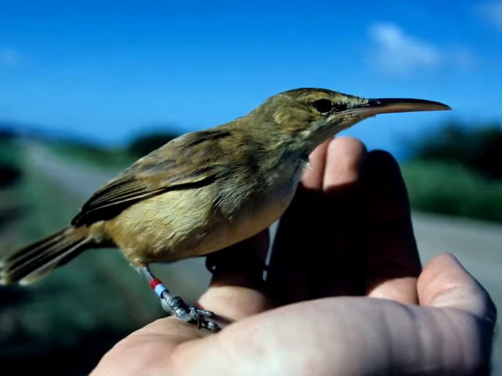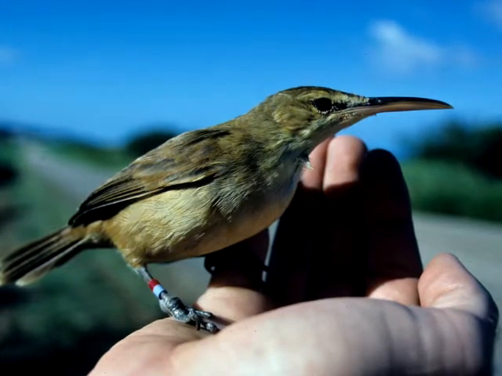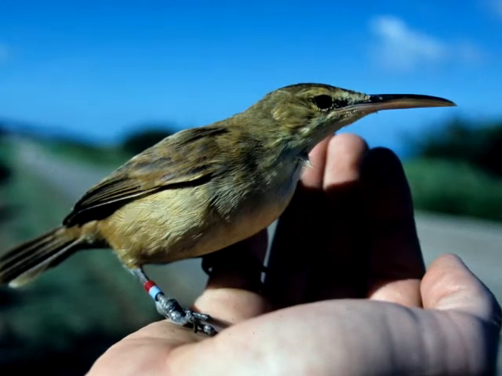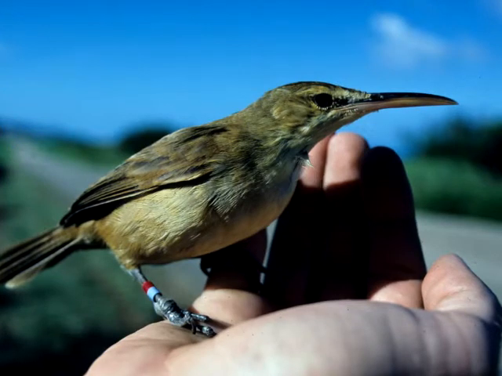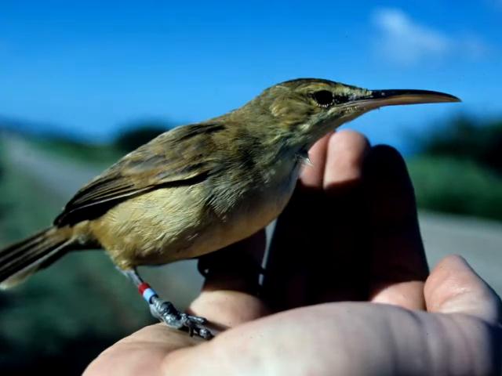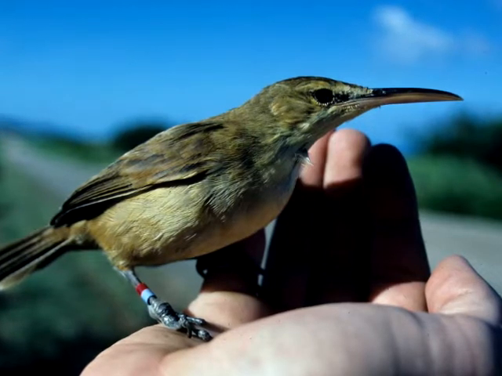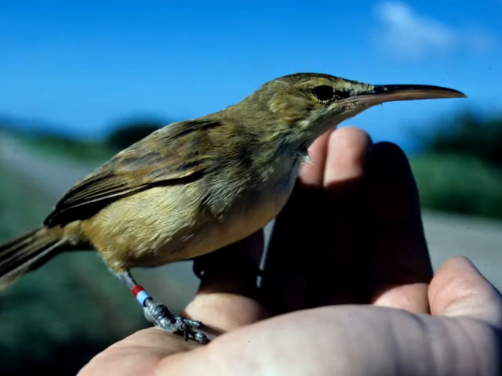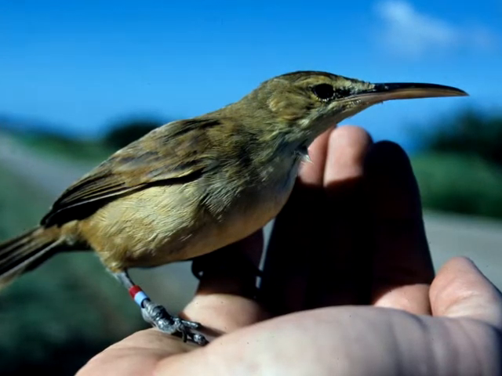But this individual here, you see, has colored bands around his right leg. On his left leg, which you can't quite see in this photograph, he also has an aluminum band with a number stamped into it. The color bands allow us to tell which particular individual this one is.